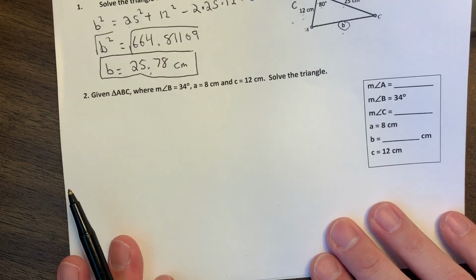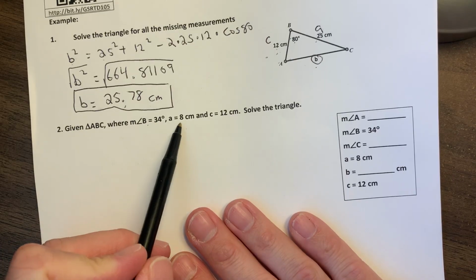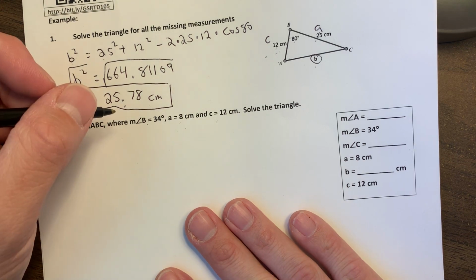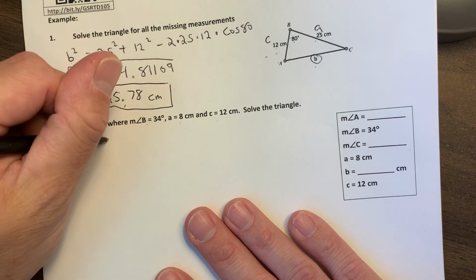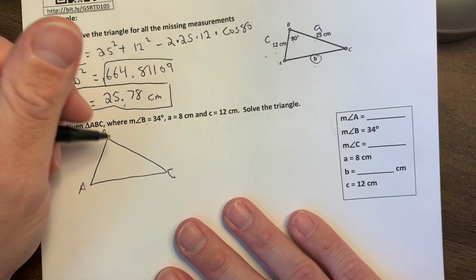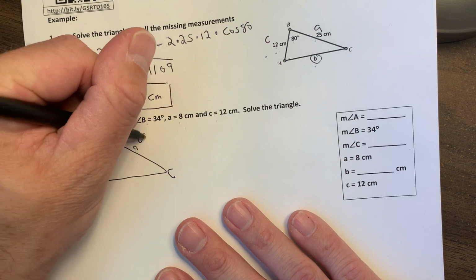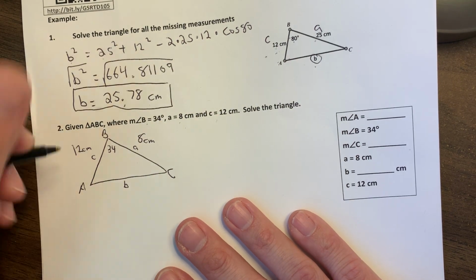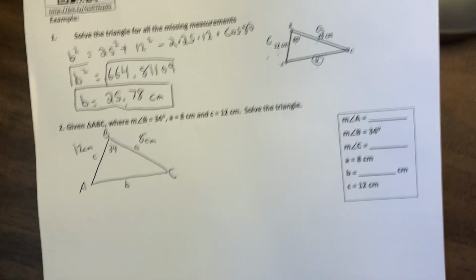Now watch number 2 with me. There's a bunch of information here. They give me angle B, side A and side C, and they said solve for the triangle. I'm going to come over here and draw the triangle A, B, C. They're telling me angle B is 34 degrees, A, which is over here, is 8 centimeters, and C is over here, 12 centimeters. Just so you have a little diagram as a reference. And they want me to find all this information here.